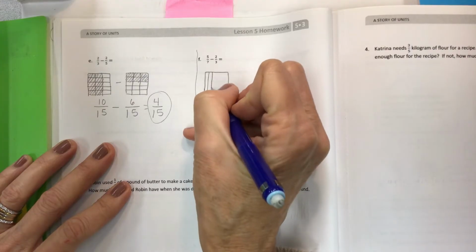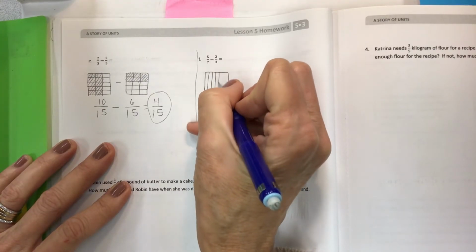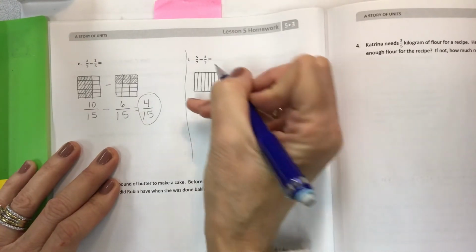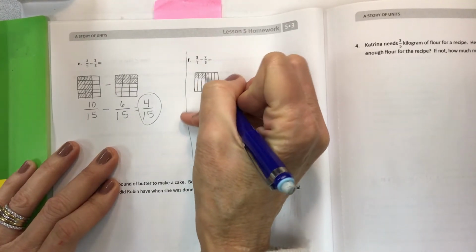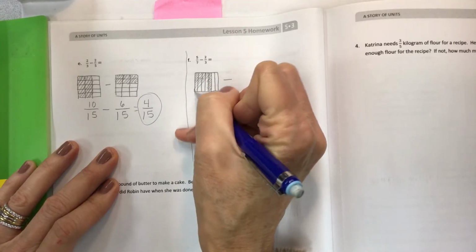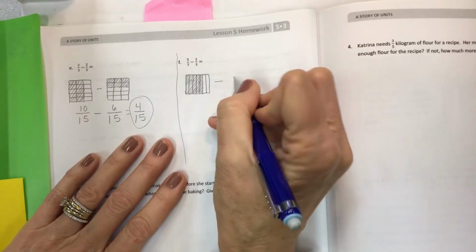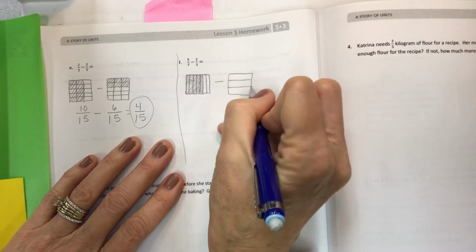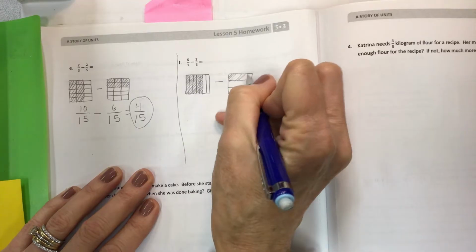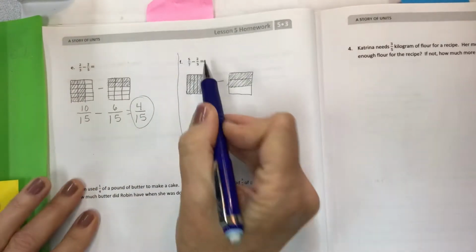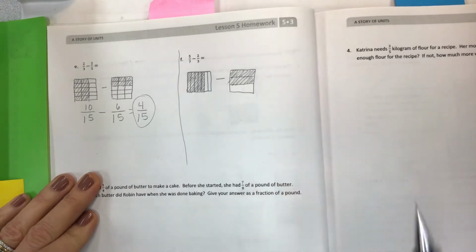5/7. 1, 2, 3, 4, 5, 6, 7. Shade 3, 4, 5. Make sure that 2 are not shaded. And then thirds. 2 should be shaded. So we're taking away more than just ones on the top now.